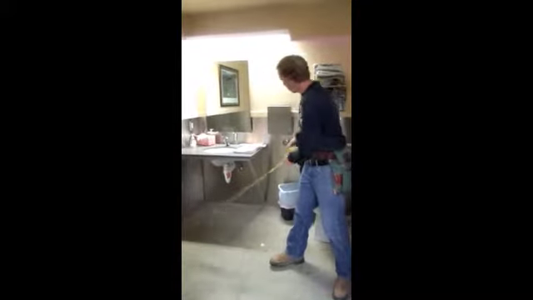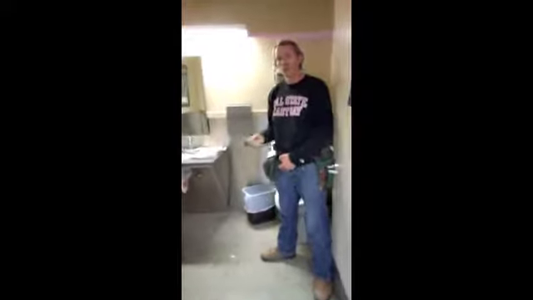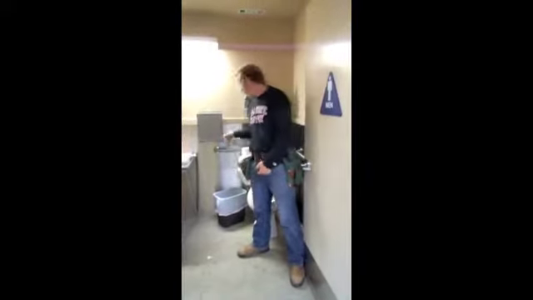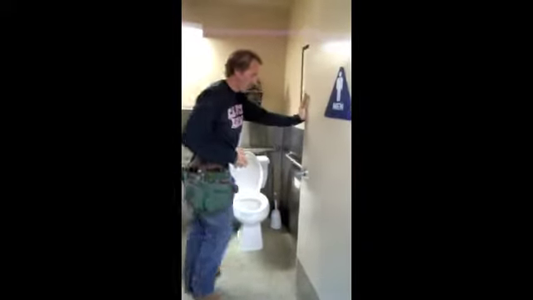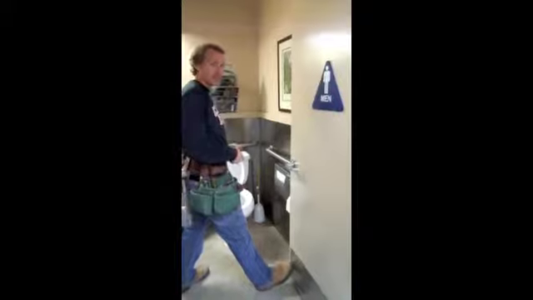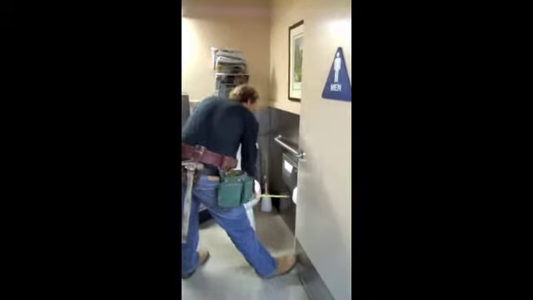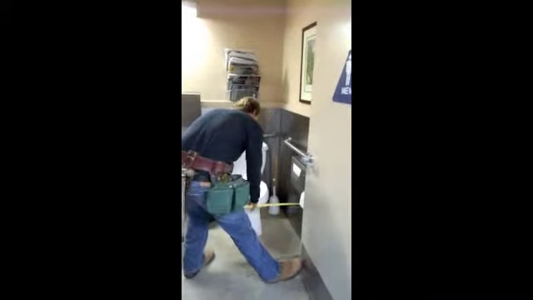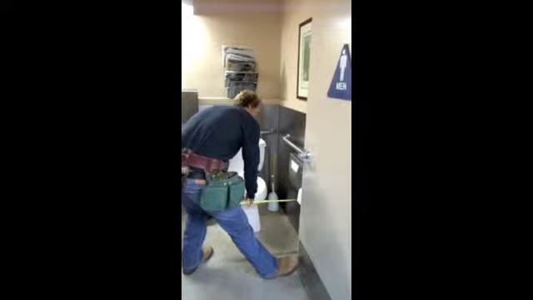As you can see, we have handicap assist bars here. They have to be a minimum 1 1/4 inch diameter for the people to use to position themselves on the toilet. Also, the toilet has to be a minimum 19 inches away from the wall, from the center line of the toilet, which we have center line of the toilet, 19 inches, perfect.